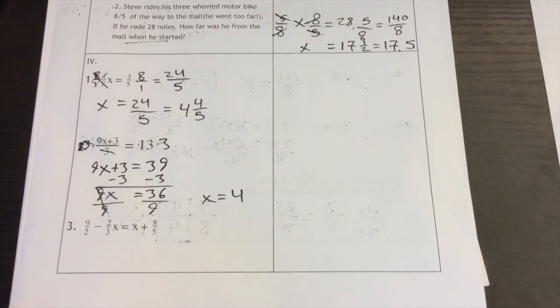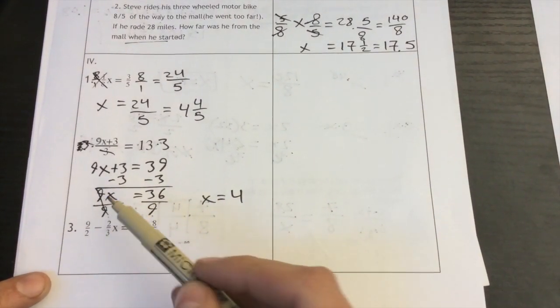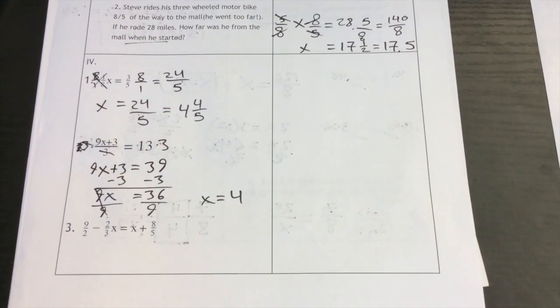Cool. Make sure you guys remember we're dividing. I've had more students this year try to subtract the coefficient away, and you can't do that. All right, last one is my Fraction Busters one.